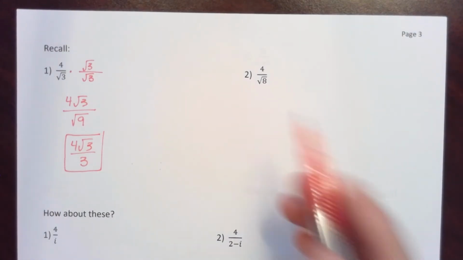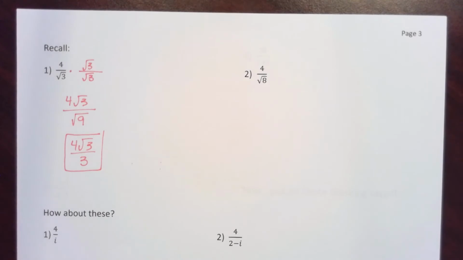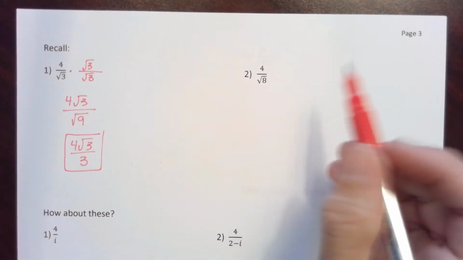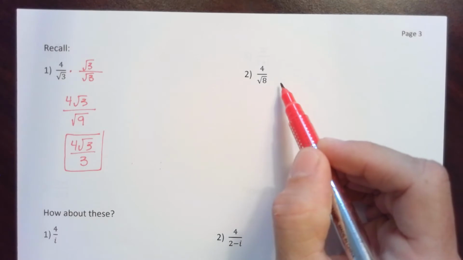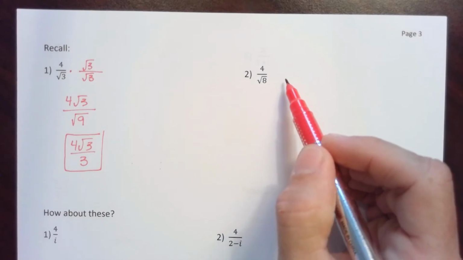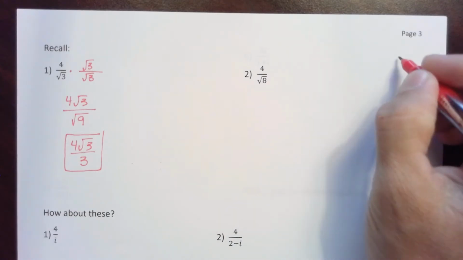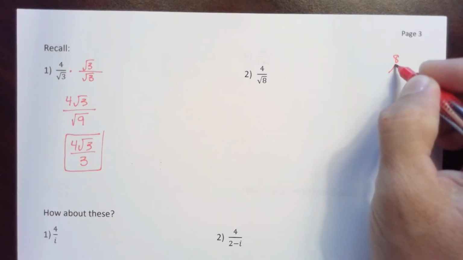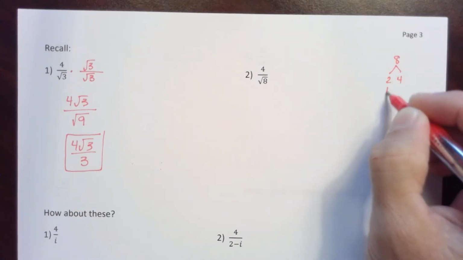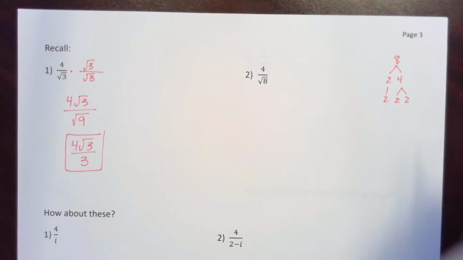Well, how about number 2? You can do this one the same way, but if you just multiply by the square root of 8 over the square root of 8, then you will have a little bit more work to do in the end. Before we do that, let's break down this 8. That's 2 times 4. That's 2 times 2 times 2.